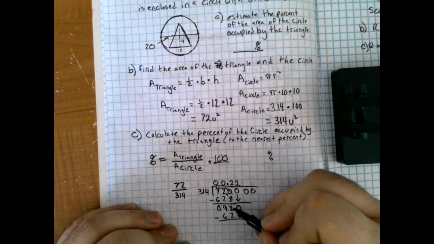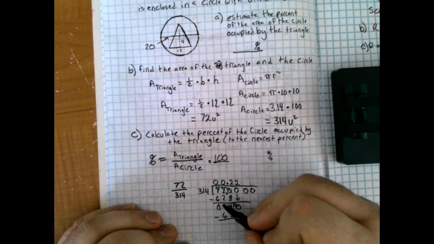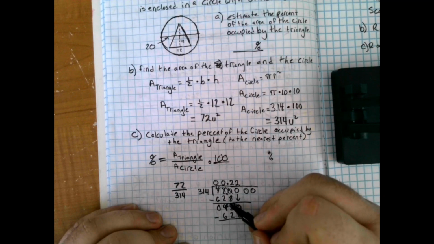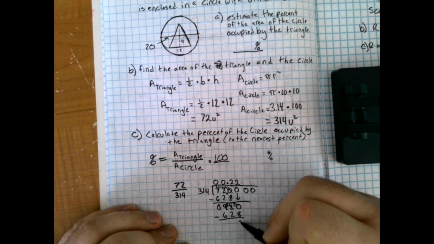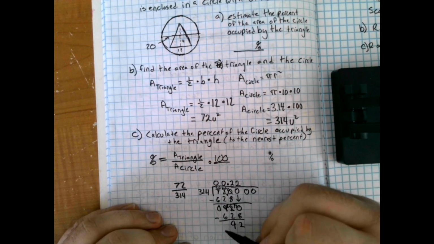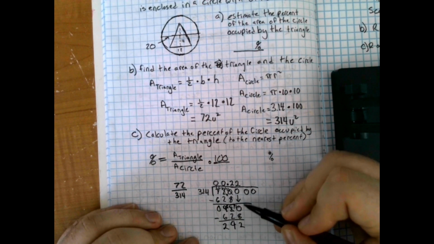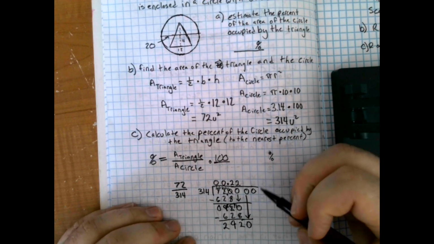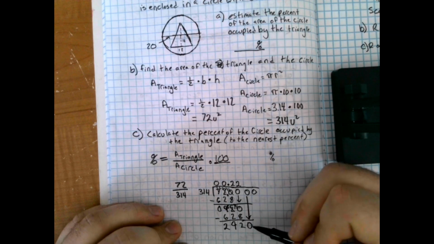We're going to need to do the same borrowing, although our digit in the hundredths place is a little bit bigger this time. 10 minus 8 is 2, 11 minus 2 is 9, and 8 minus 6 is 2. Then we're going to bring down another 0, and we're going to have to do this math here.